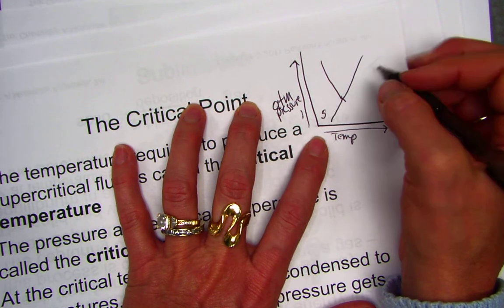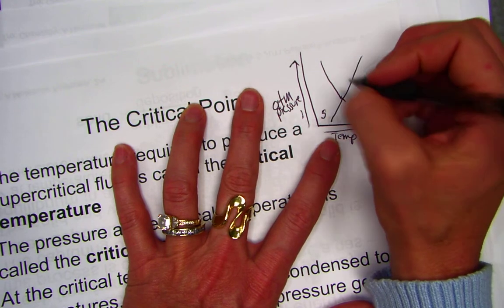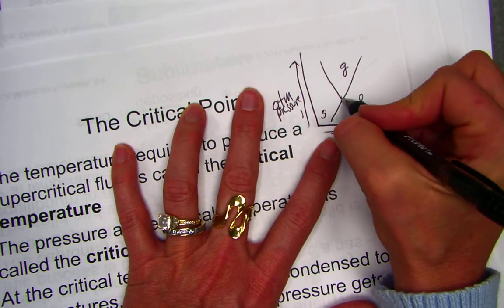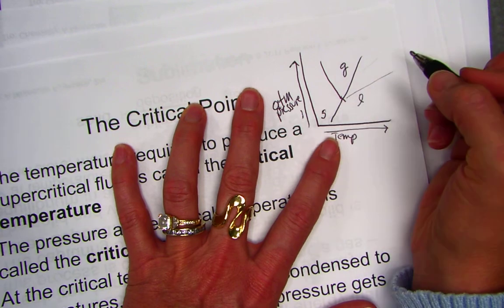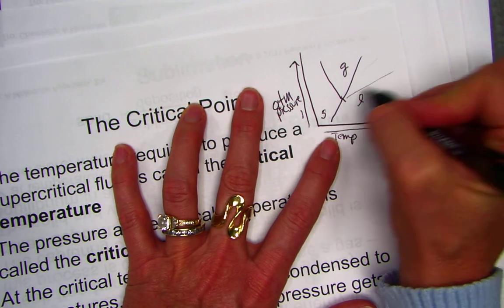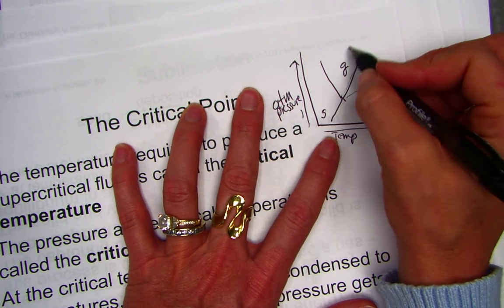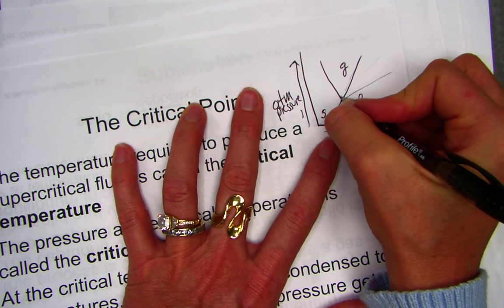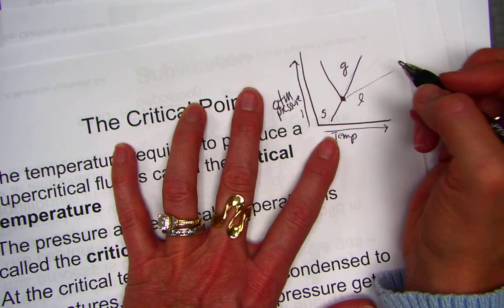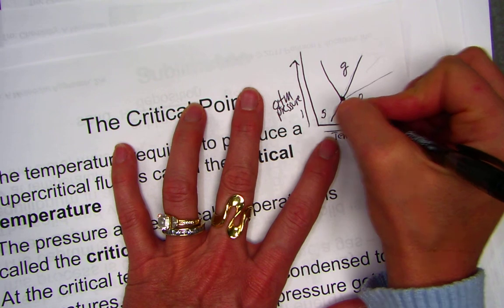In between temperatures, we would have the liquid phase, and at high pressure, high temperature, we'd have what's called the gaseous phase. Every substance has a unique looking triple point graph. It could be a flatter slope here, sometimes it's a higher slope, but it shows all three phases, where all three phases are in equilibrium together, is a point on our graph.